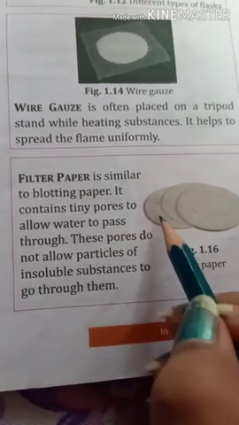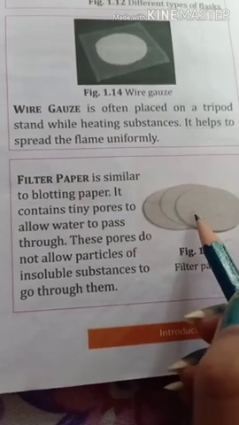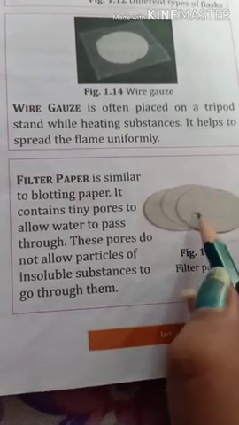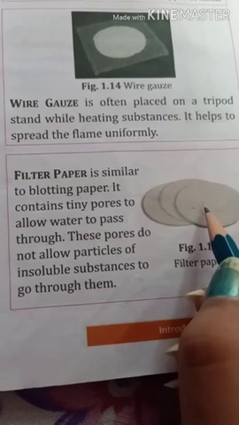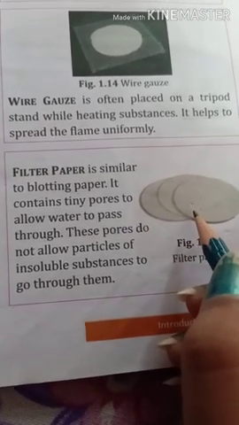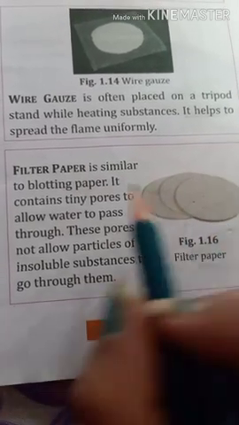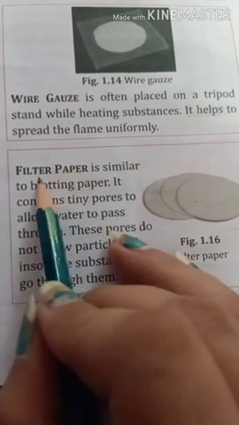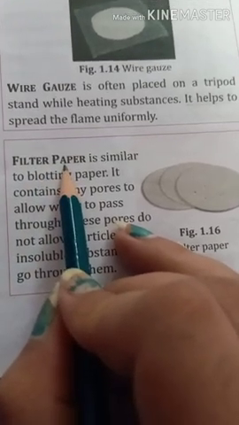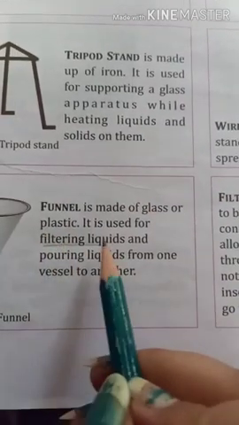So this is filter paper, and in this filter paper we have tiny pores, or tiny holes. These tiny holes allow water to pass through them and do not allow particles of insoluble substances to go through them. That's why this filter paper is used in the filtration process, or for filtering liquids.